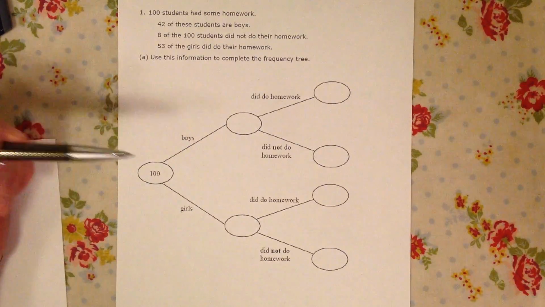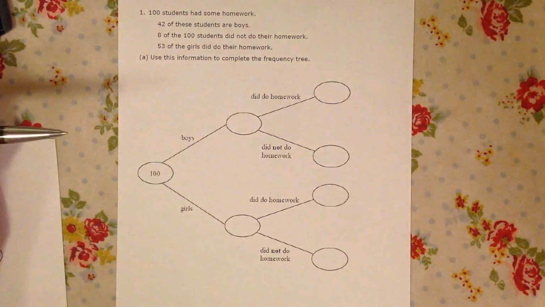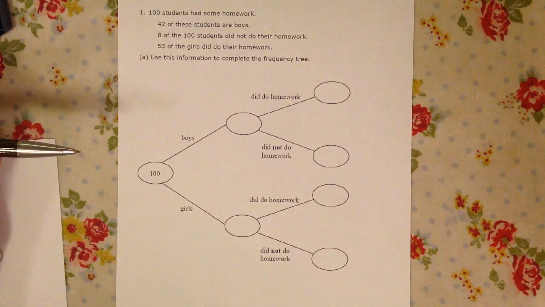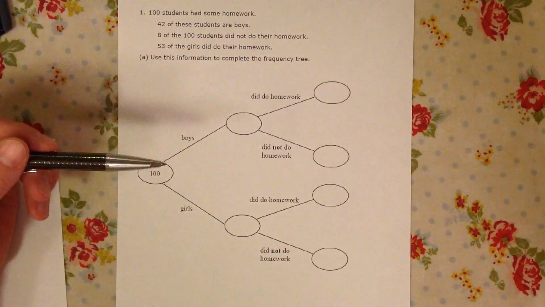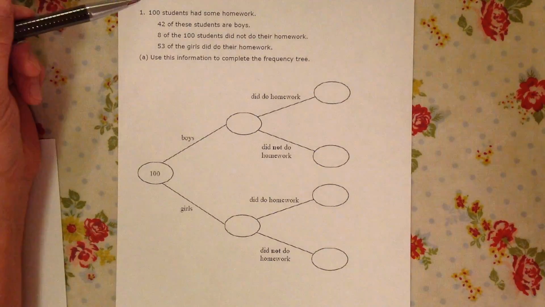In a frequency tree, hence the name of the topic, we put the frequency or the total at the end of each of the branches, and that just allows you to map out all the possible totals of different things in the experiment. So let's have a look at this worked example.